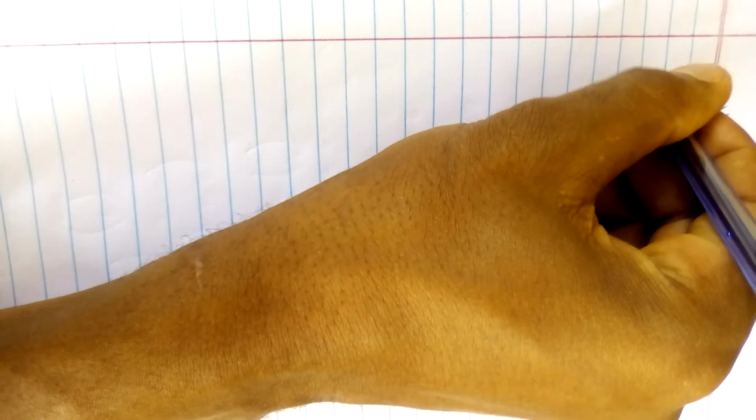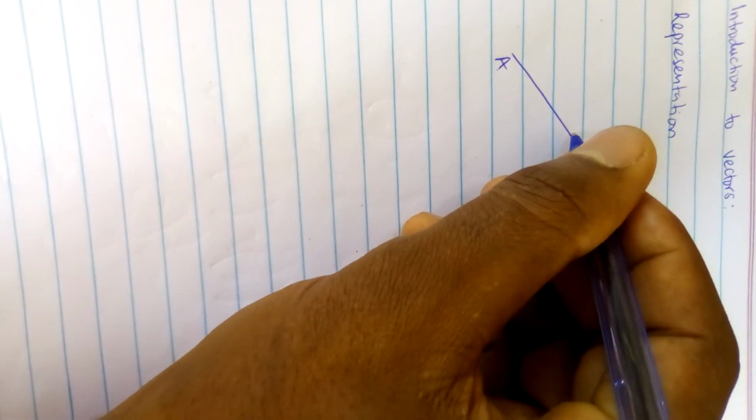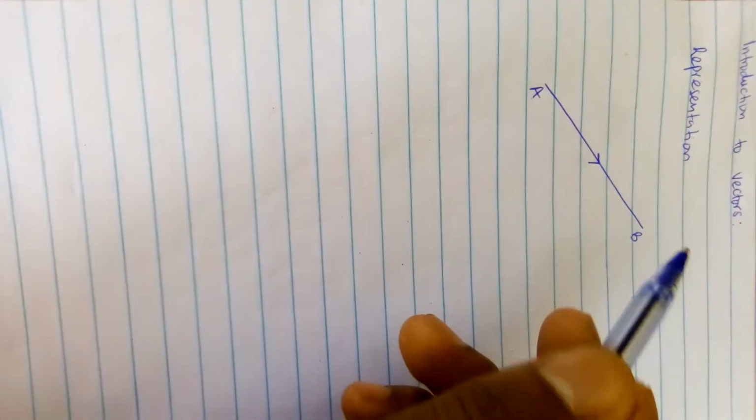This is a representation. If I have a vector AB, I can draw a line segment and call it AB. Specifically, that is a line segment. To make it a vector, I direct the line segment so that I'm moving from A to B. So I have a vector AB.